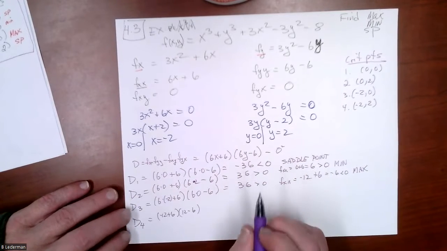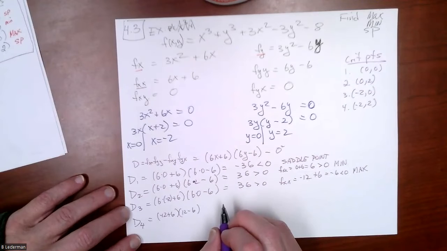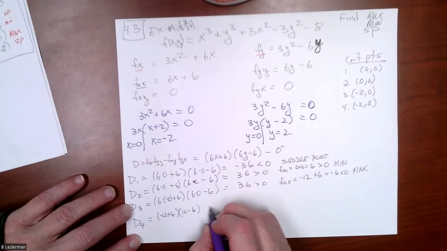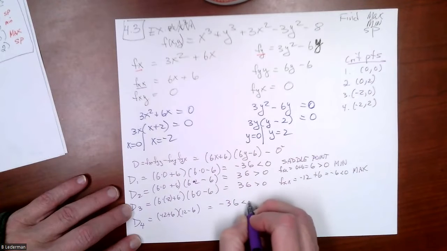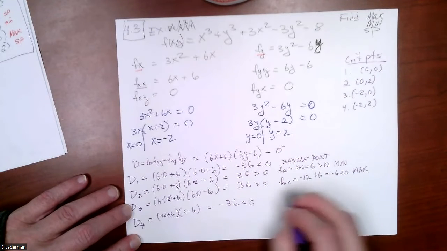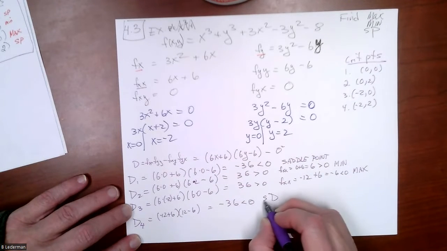I have to look at my D. And that winds up being negative 6 times positive 6, which is equal to negative 36, which is less than 0, of course, negative. And that's another saddle point.